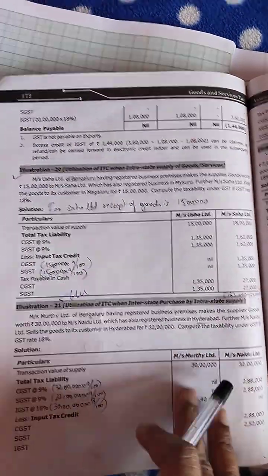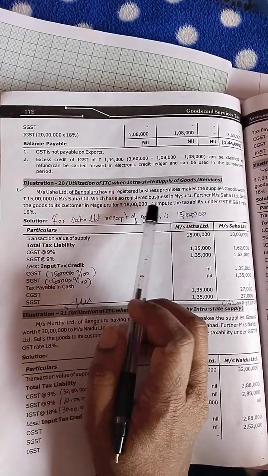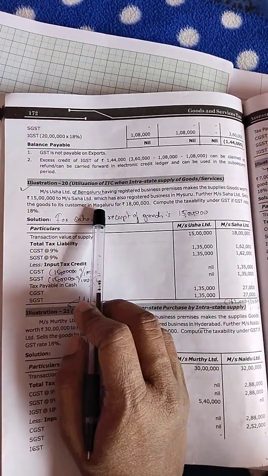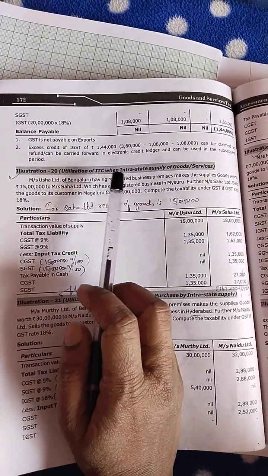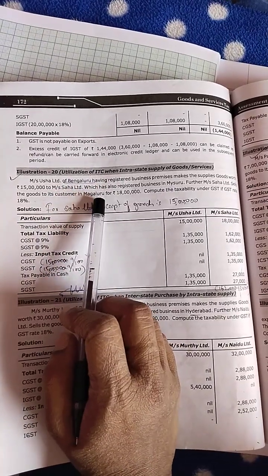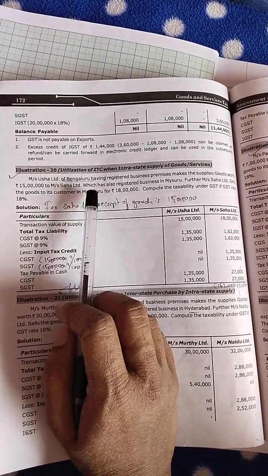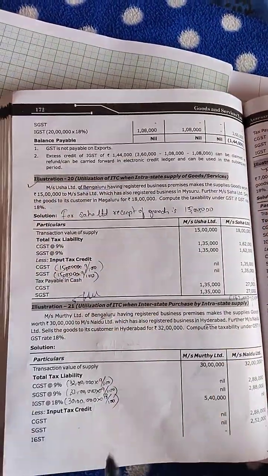You can see that this is all within the state, girls: Bengaluru, Mysuru, and then Mangaluru. All of this is another place also in Karnataka. I'm just expecting this particular place to be Bangalore. I'm not sure though, but all of this is in Karnataka.